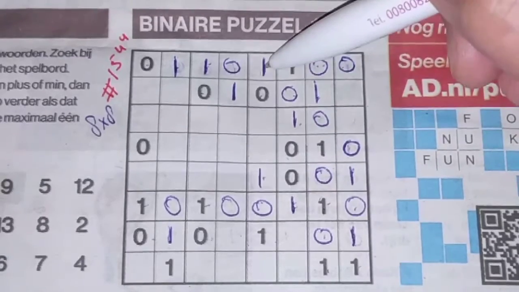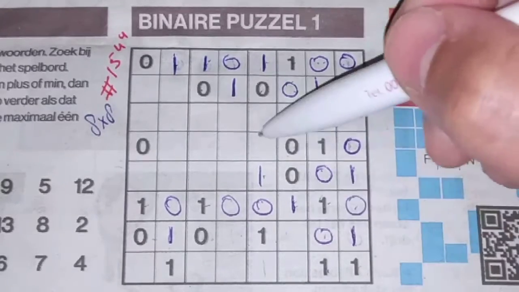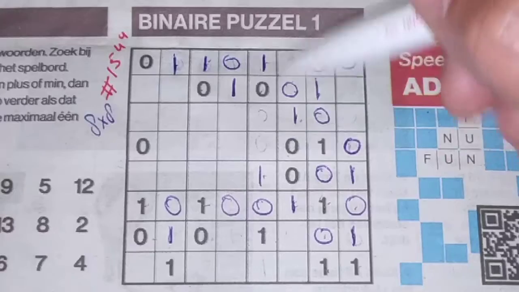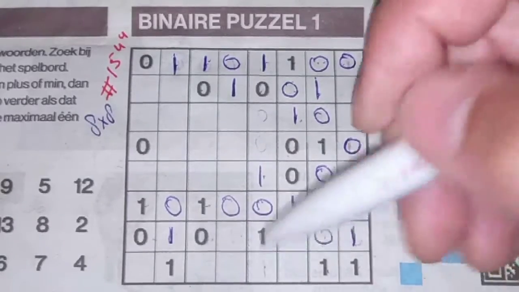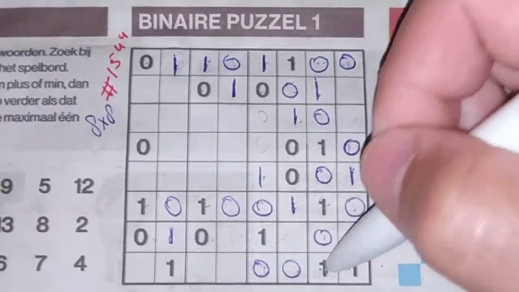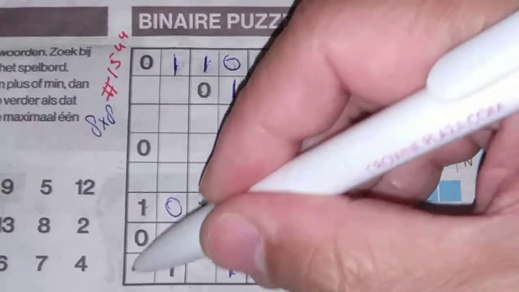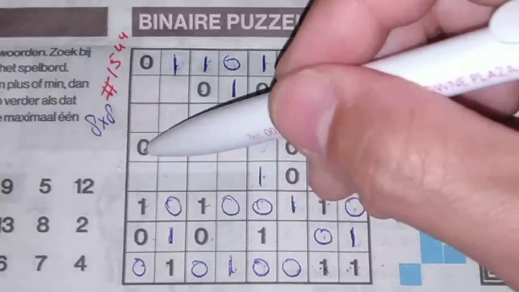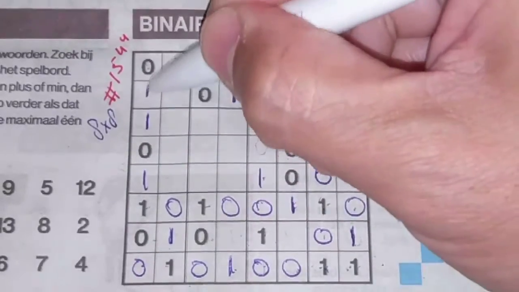1, 2, 3, 3 1s. If I place the 4th 1 here, then we have 3 0s in a row in this column. Not allowed, so this cannot be a 1, this should be a 0. Double 1 here a 0, there a 0. Double 0 here a 1, there a 1. We have now 4 1s, so the rest are 0s. We have now 4 0s in this column, so the rest are 1s.